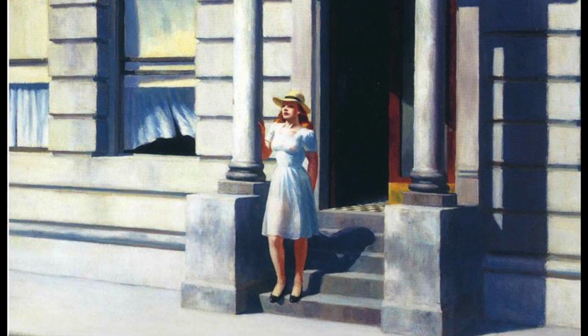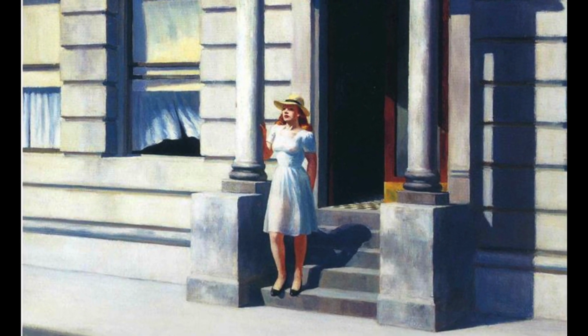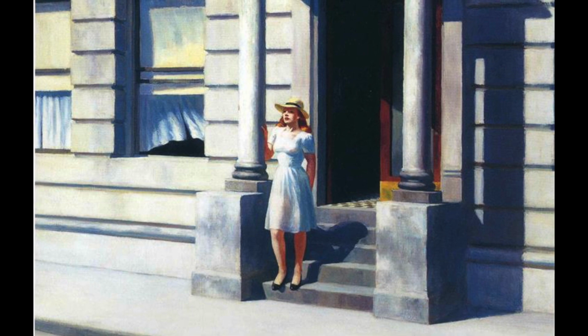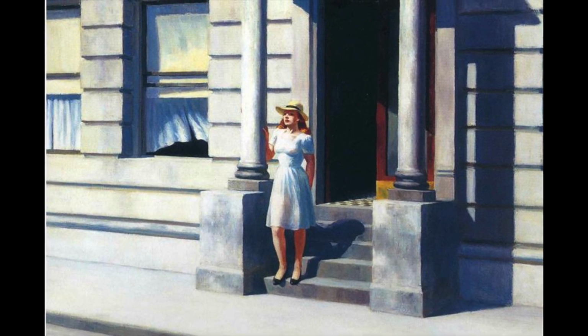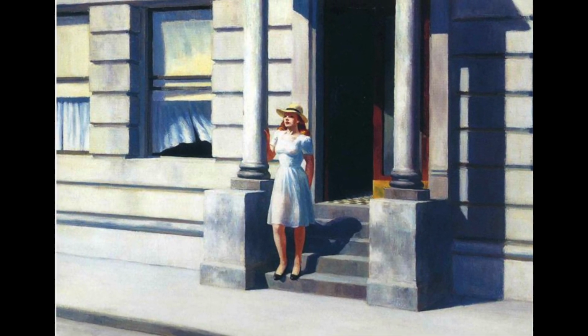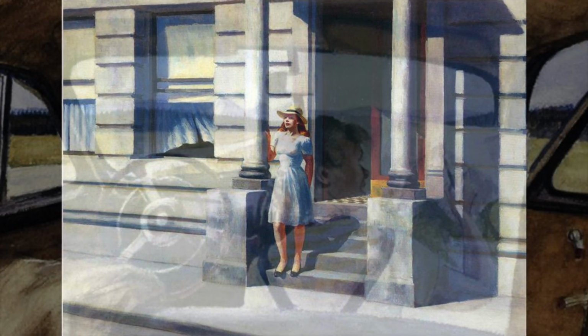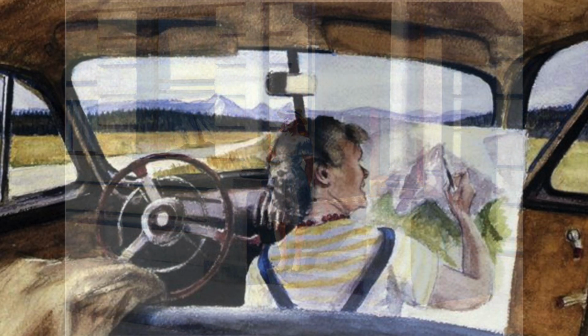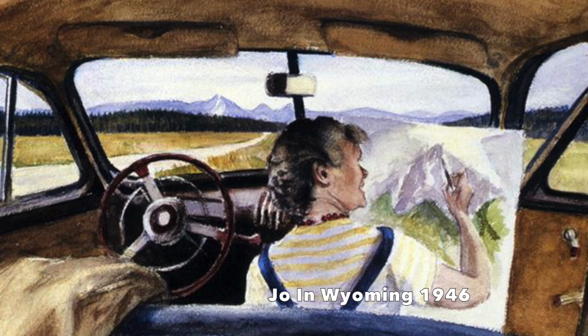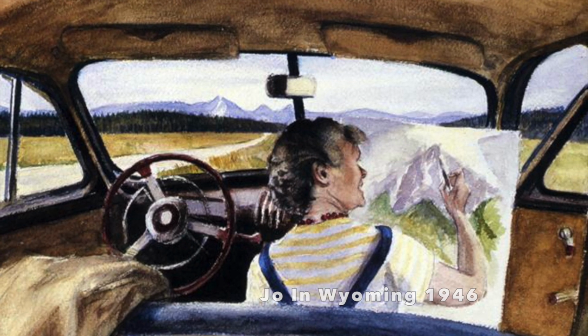With Summertime from 1943, again, we have his wife Jo standing in front of what we would assume to be a New York city building front with an open window. Very simple painting. But then we have beautiful things like this, and this is obviously one of my favorite paintings.